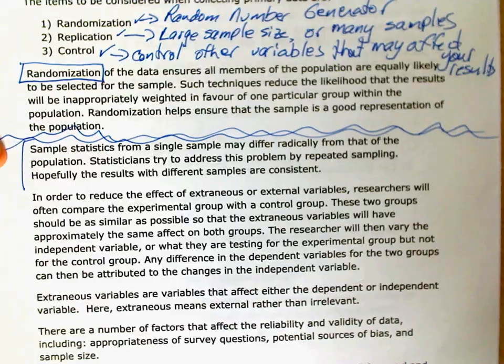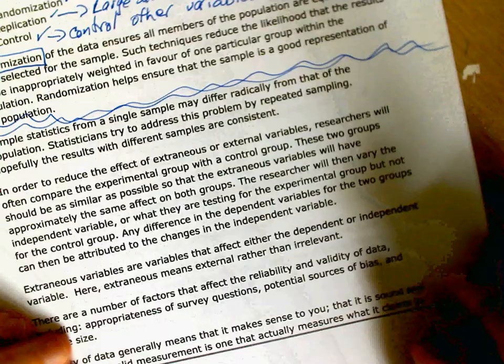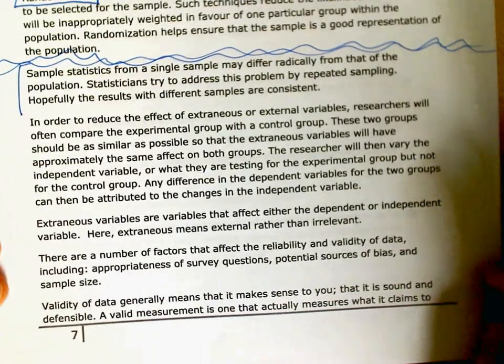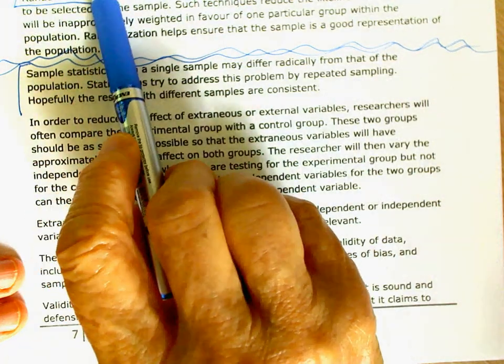Okay, so yesterday we talked about randomization. There's a few other things that are important. Replication.